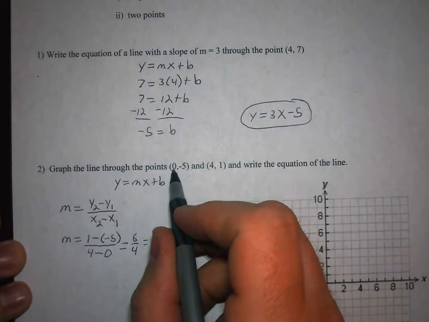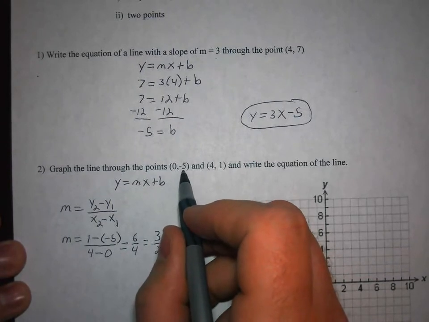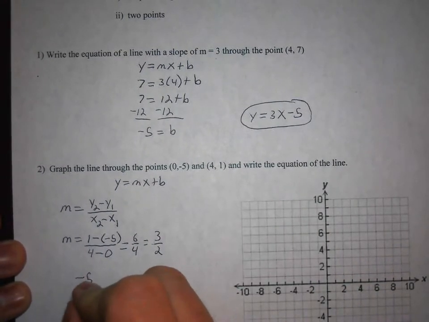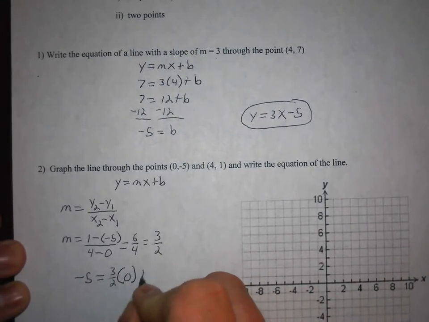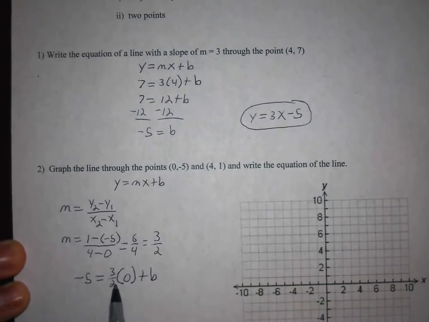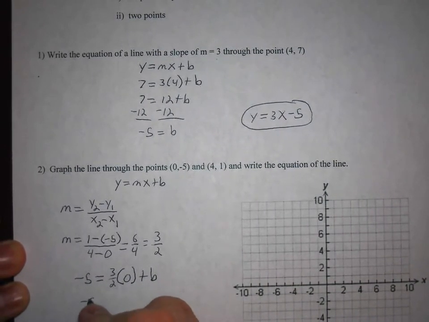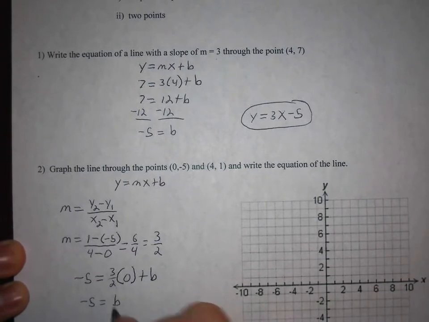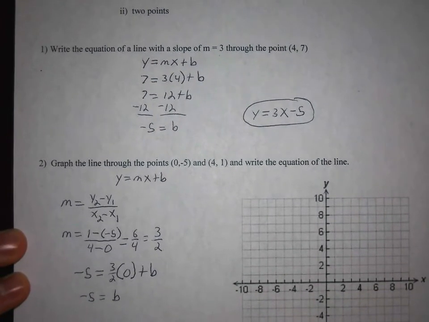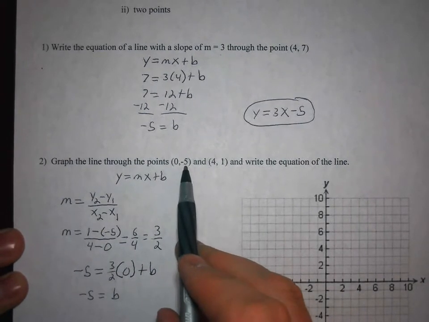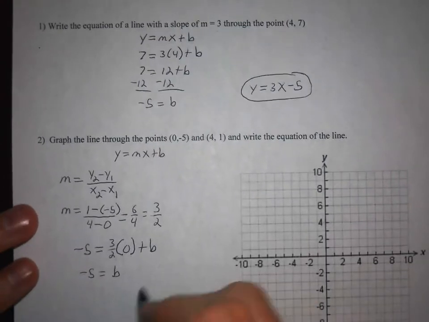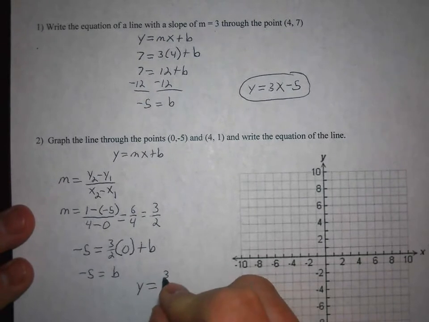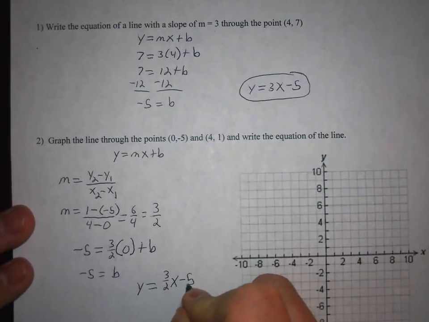So if we plug in that x value equals 0 and y is -5, -5 equals 3/2 times 0 plus b. 3/2 times 0 gives us 0. So -5 equals b. That was the advantage of using the point 0, -5, because 0 times anything is 0. That'll simplify the right-hand side of the equation. So the equation of our line is y equals 3/2 x minus 5.